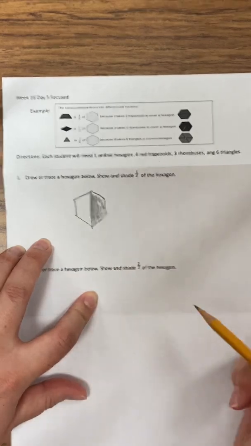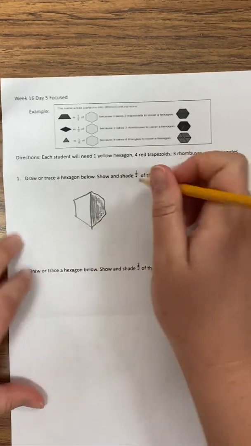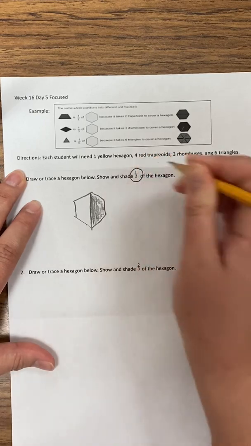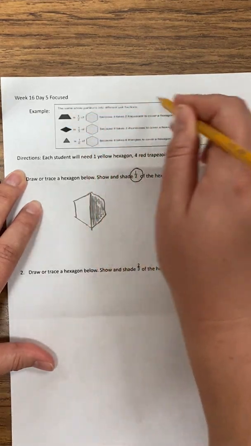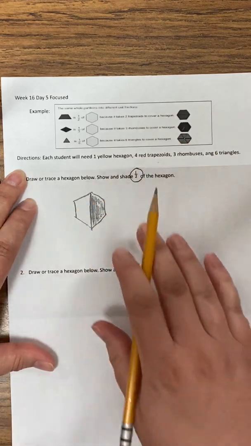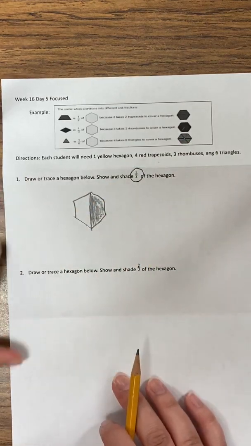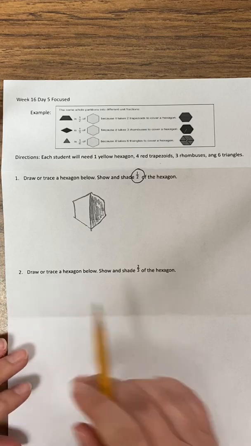And that is all we are doing, because this picture represents half of the hexagon. This key is to help you do these problems at home, okay, boys and girls? All right, let's do number 2 now.